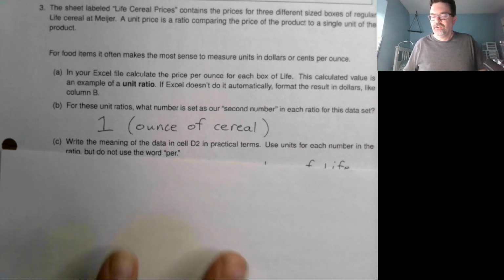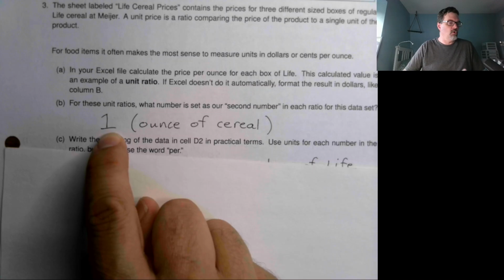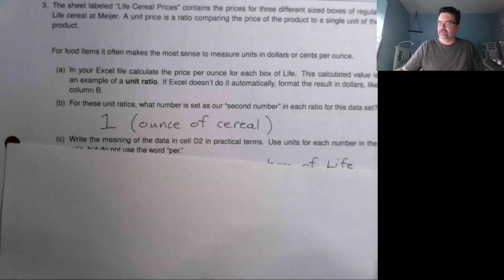Back to this. We're taking these different prices that correspond to different size boxes and turning those into ratios of dollars per single ounce. And that way we can compare these prices and see which one is really a better deal. So we're making a ratio with a 1 on the bottom, in particular 1 ounce of cereal.